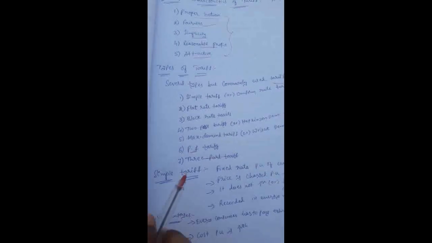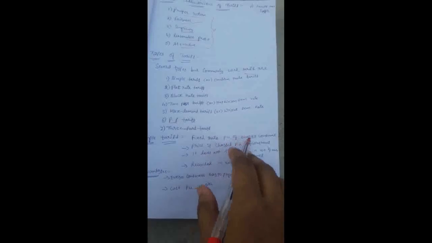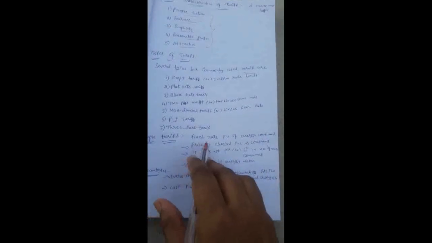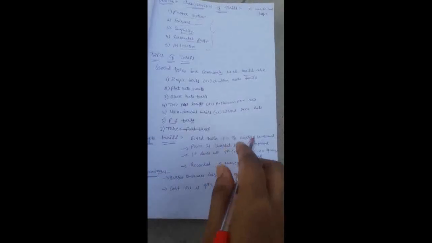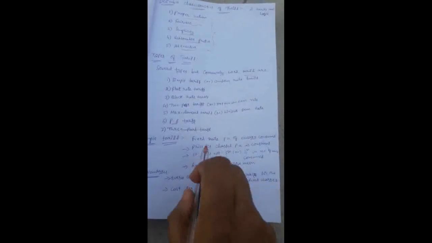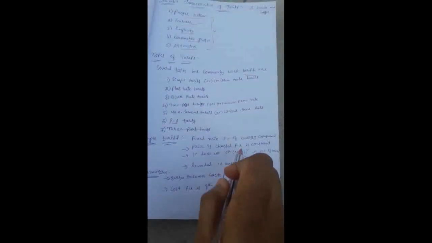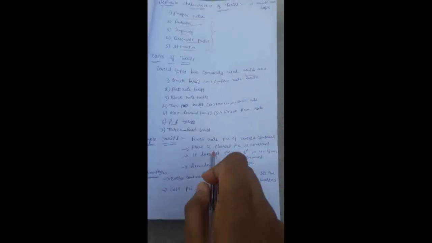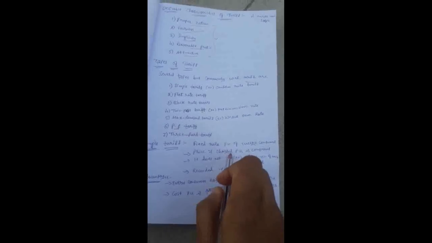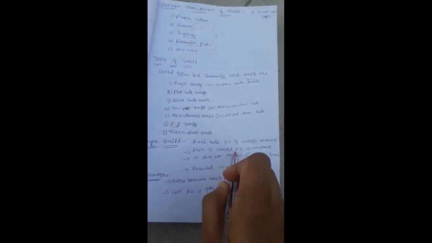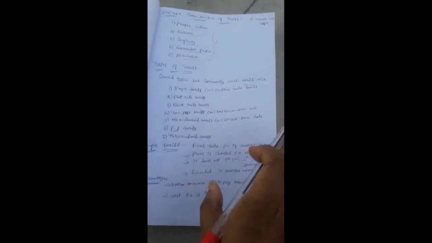First we see the simple tariff. Simple tariff means a fixed rate per unit of energy consumed. They fix some rate per unit of energy that the consumer consumes. The price charged per unit is constant, a fixed value.